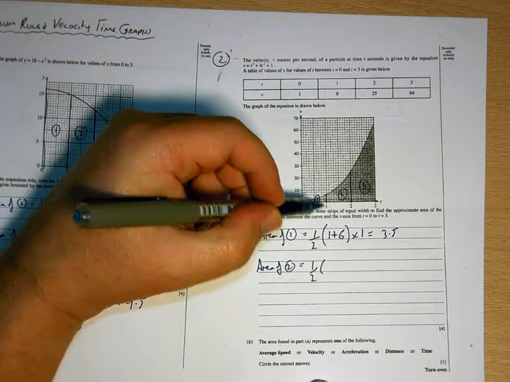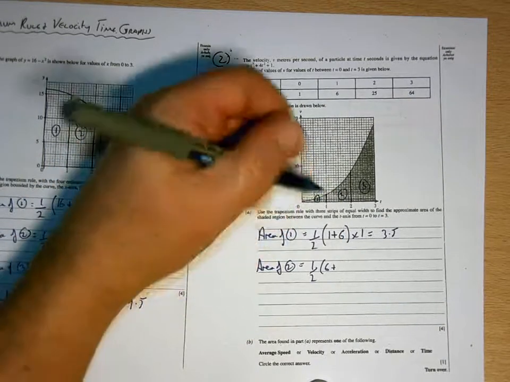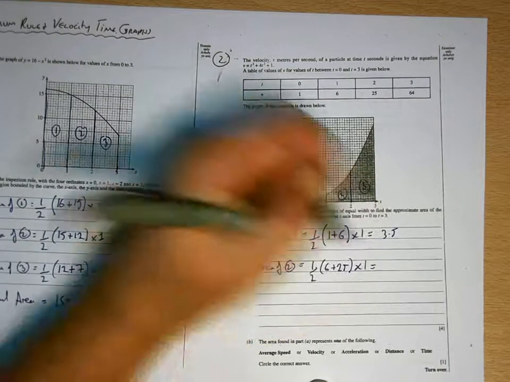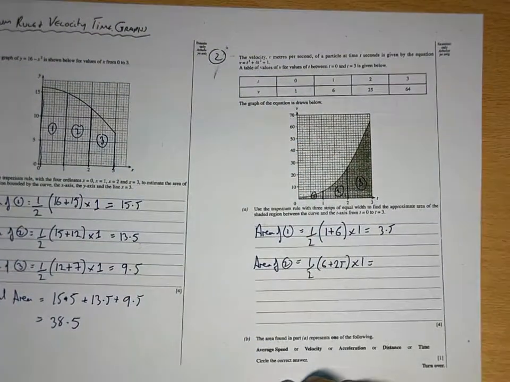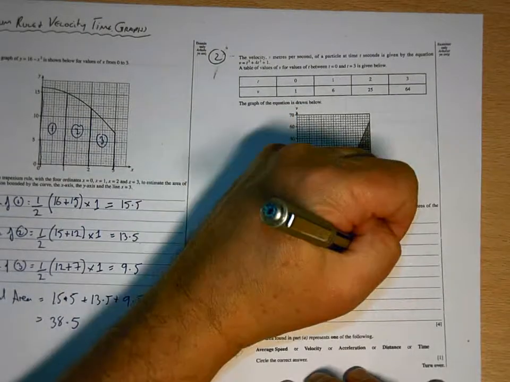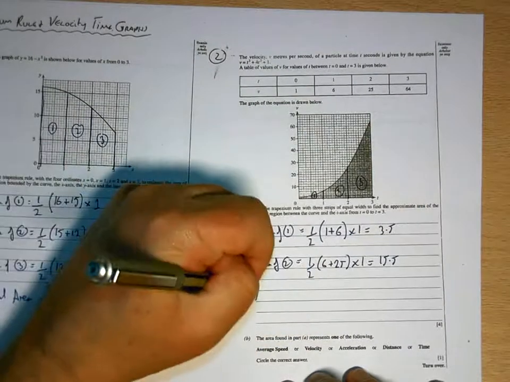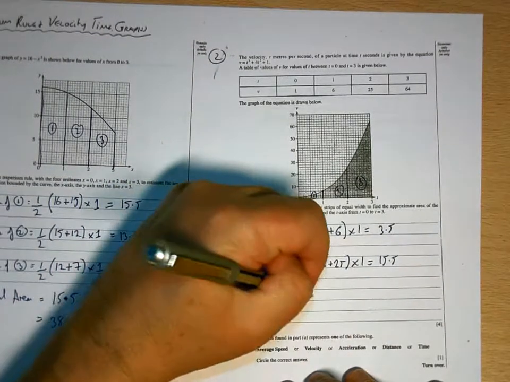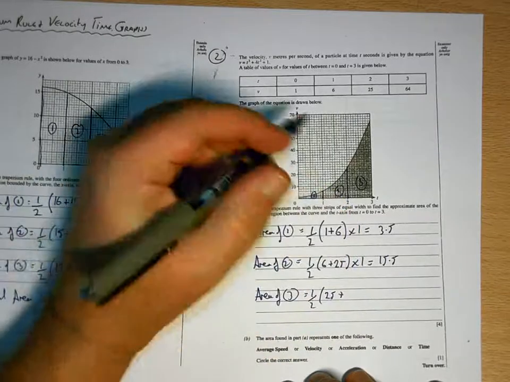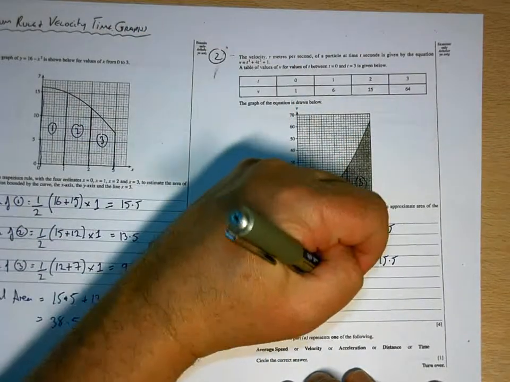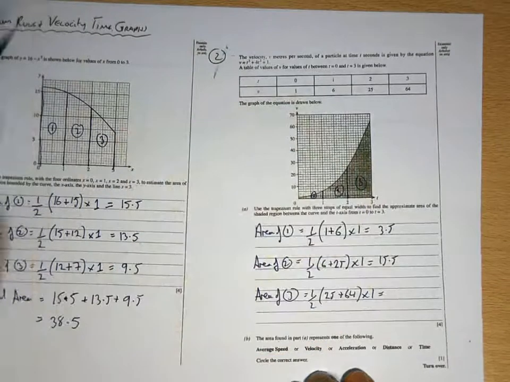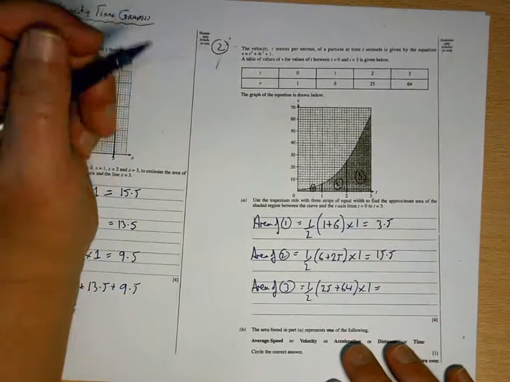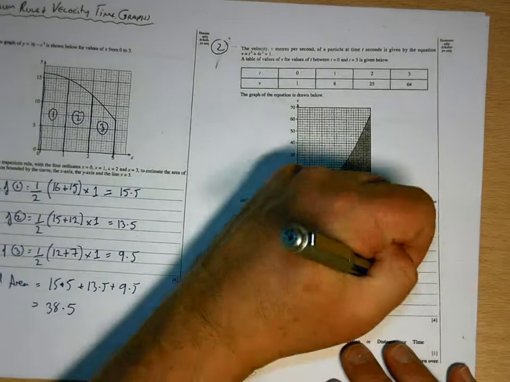Area of the second region is going to be a half. 6 is the first spike, and then when t is 2, it's 25. The distance between them is 1. So that's a half of 31, which is 15.5. And area of 3, half 25 plus this spike, which is 64, times 1, so that's a half of 89, which is 44.5.